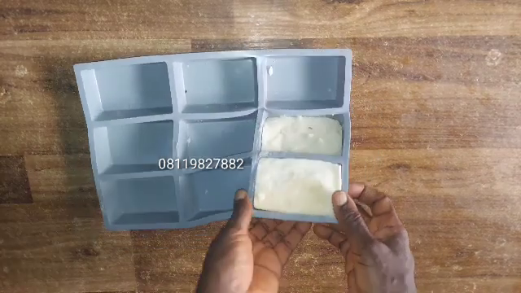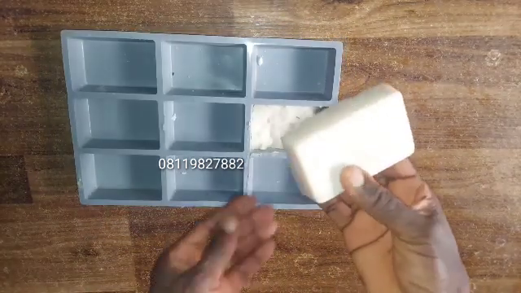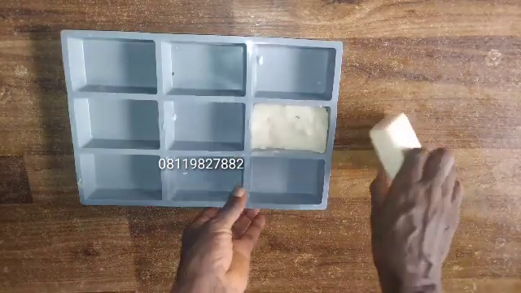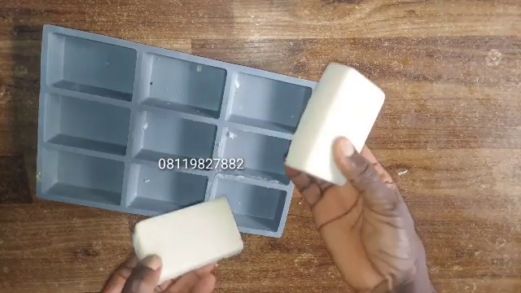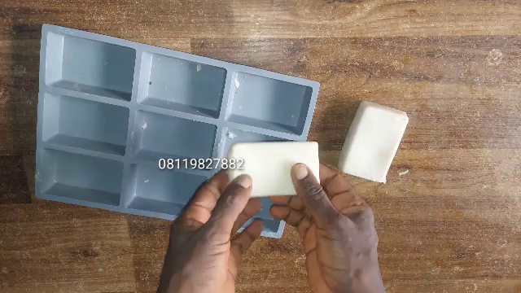And here is our soap. Look at it. So that's the small remnant one that remained. Okay, look at it. It's very strong.